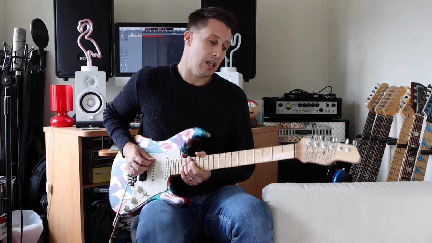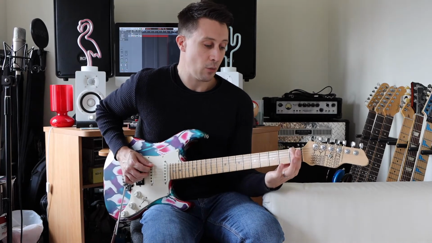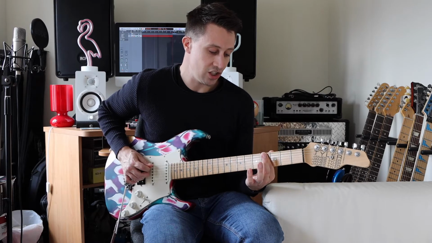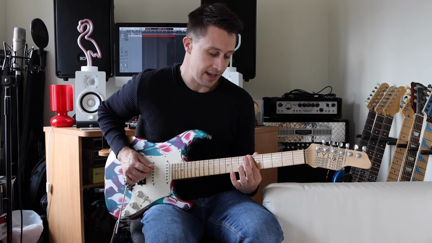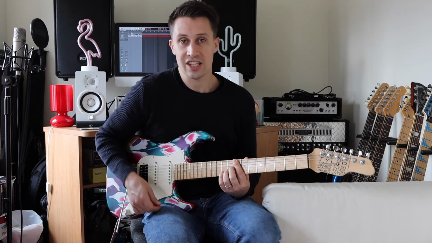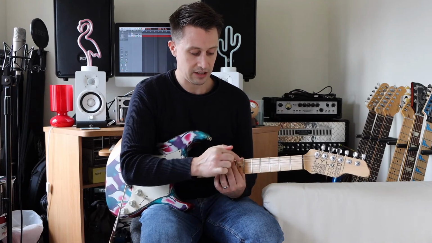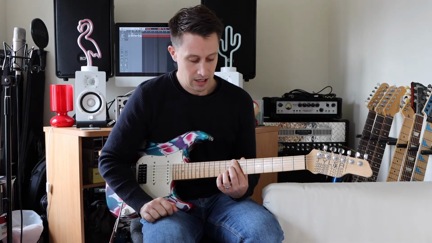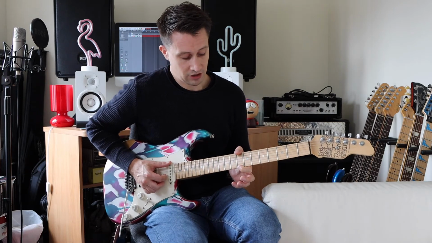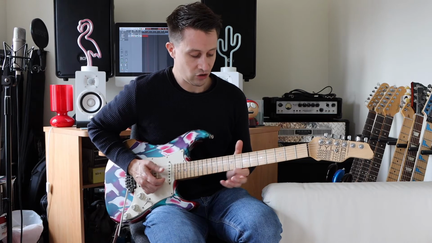So, starting with the low E string, we've got open E. Fret 1 is F, F sharp, G, G sharp, A, A sharp, B, C. Okay, so C on the E string then is fret number 1, 2, 3, 4, 5, 6, 7, 8. So fret 8. And that will also be the same for the high E string as well. So that's the great thing. We've only really got to work it out on 5 strings. So fret 8 on both E strings.